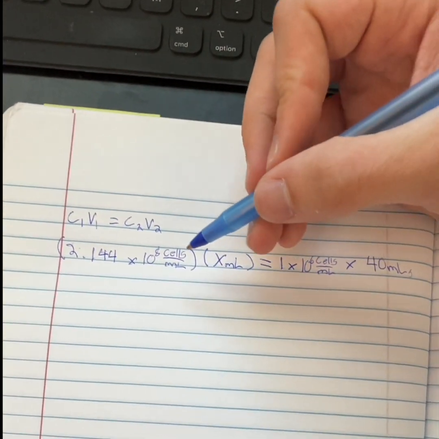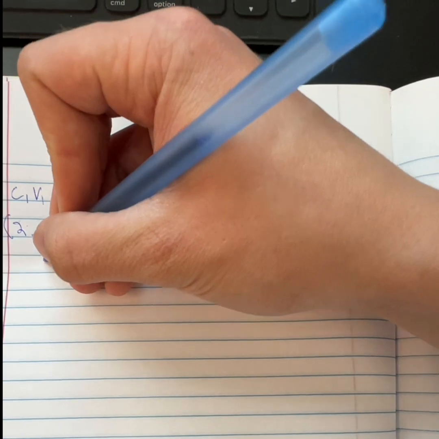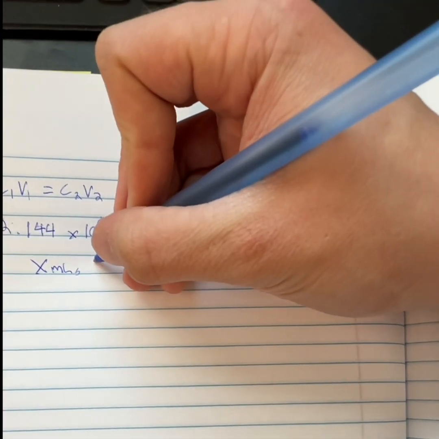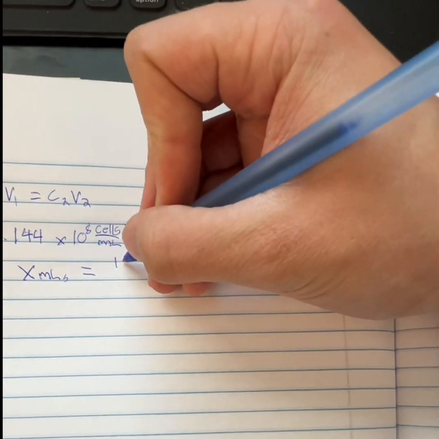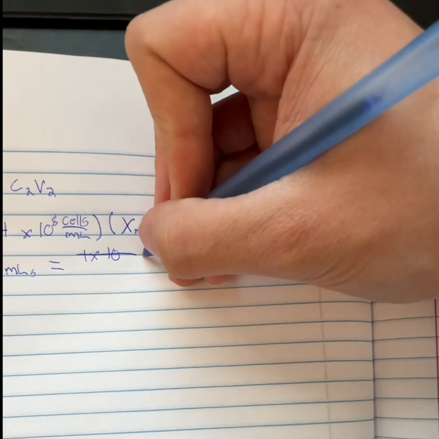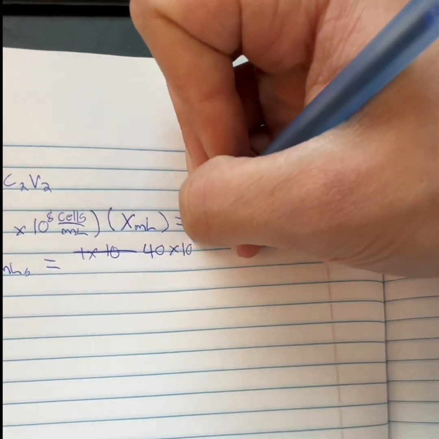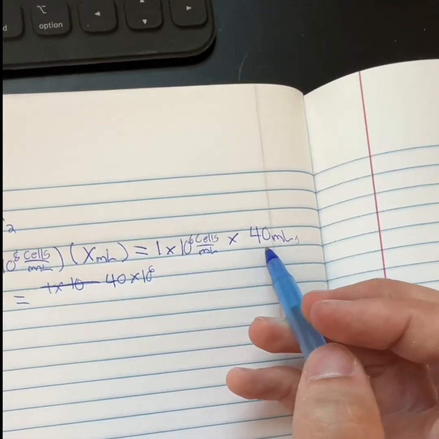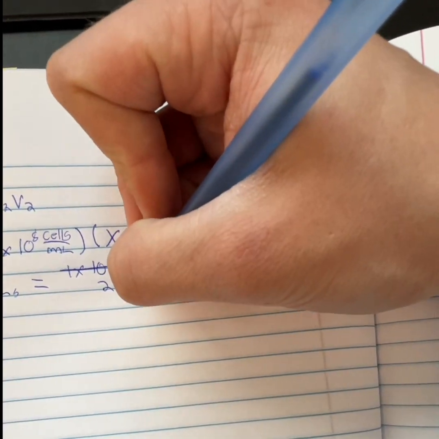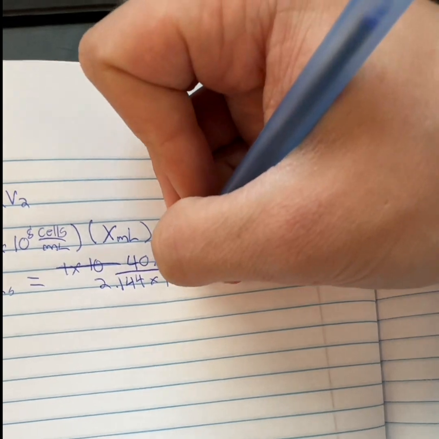All right, so now to solve for X, we're just going to do X mils equals 1 times 10 to the 6th, 40 times 10 to the 6th, because this times this, divided by 2.144 times 10 to the 8th.